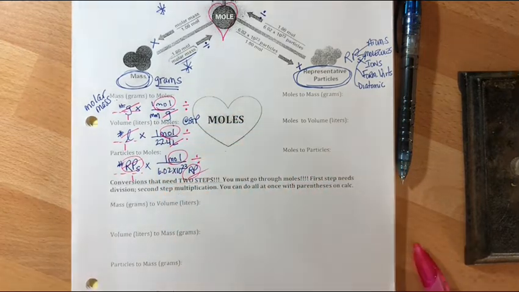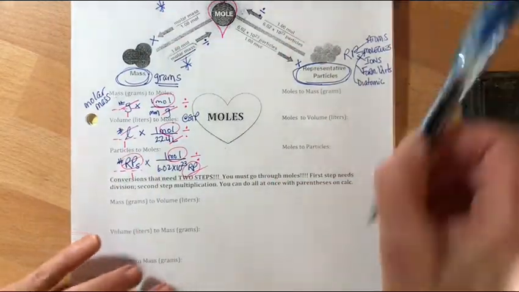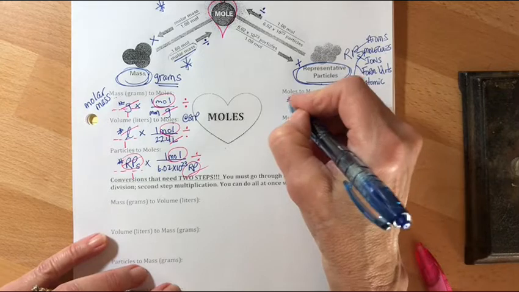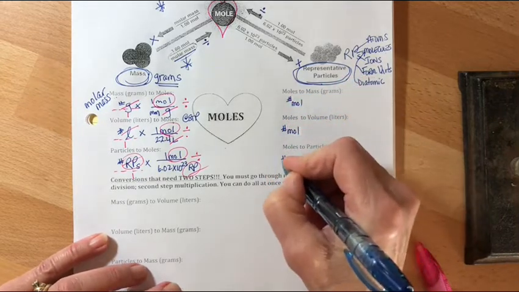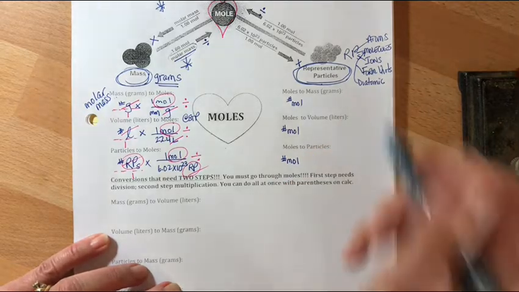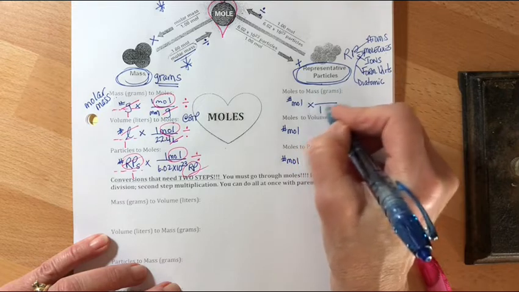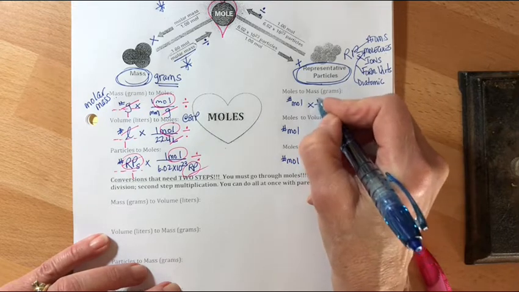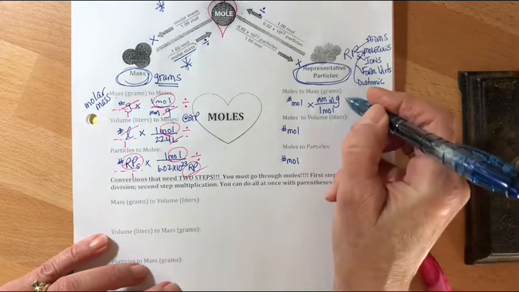Okay, all right, well, what if you have a number of moles to start with? Well, this time, they're all going to look really similar. Number of moles, number of moles, number of moles. But this time, I'm going to put per 1 mole, the molar mass in grams in the numerator.